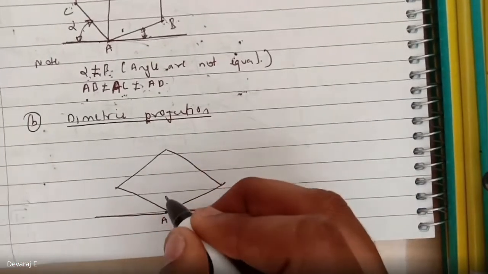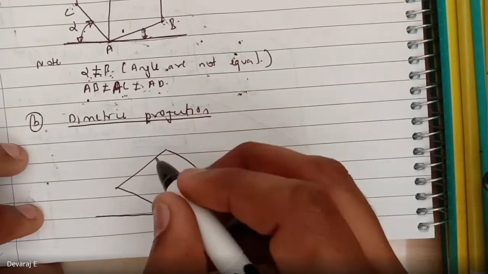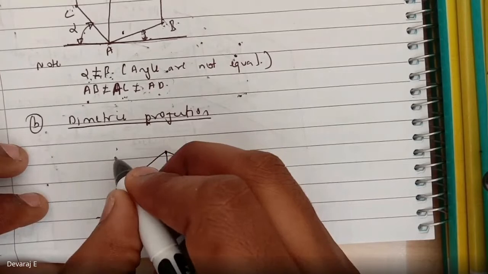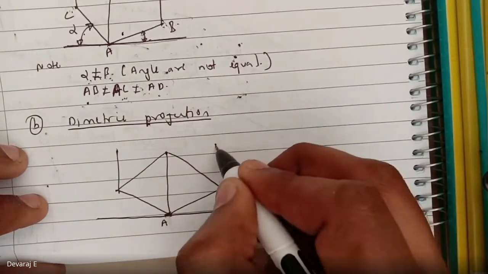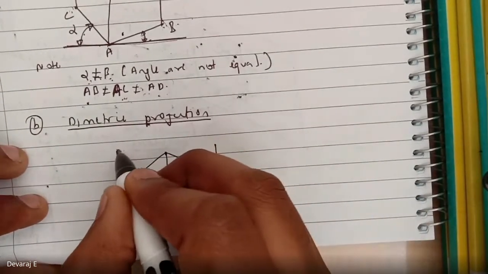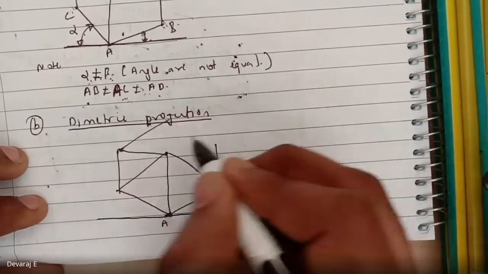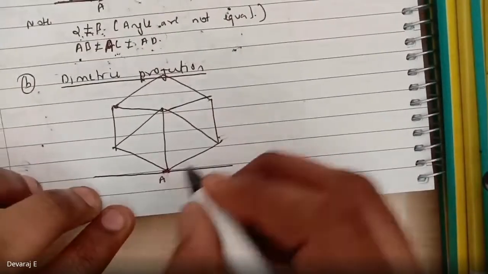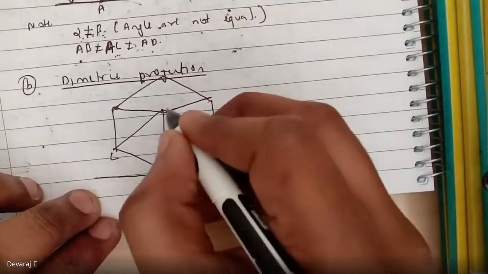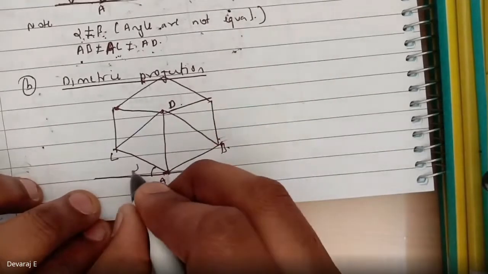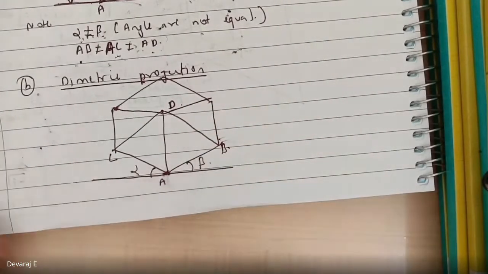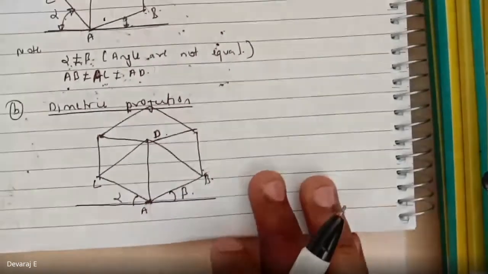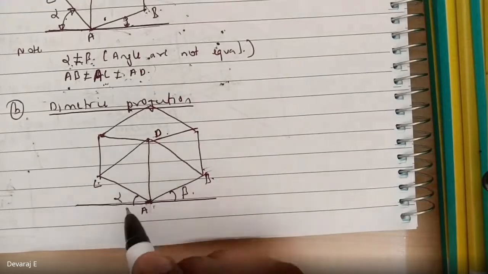Write down A, B, C, D, alpha, beta. So draw a cube and mention A, B, C, D, alpha, beta.